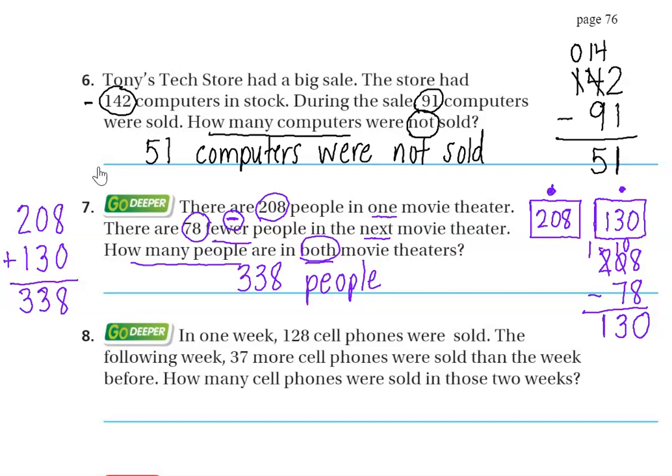So I'm noticing, just like number 7, we have a total amount, 128 cell phones. And that was in the first week. So I'm going to go ahead and draw a picture similar to my movie theaters. This was week 1. I'll abbreviate that. Week 1. And then I noticed in the problem the following week, 37 more were sold than the week before.